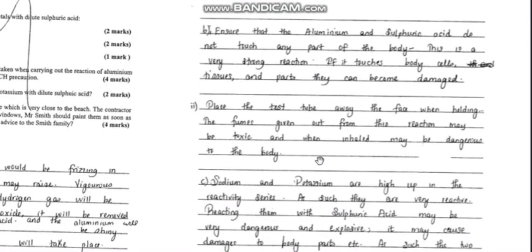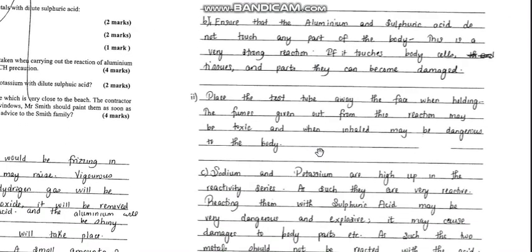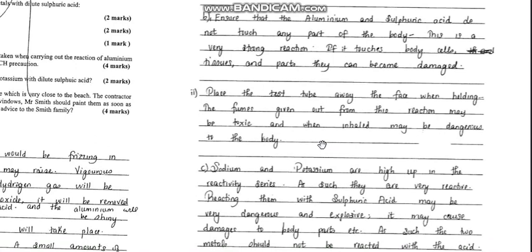All right. Second precaution: place the test tube away from the face when holding it. The fumes given out from the reaction may be toxic, right? And when inhaled may be dangerous to the body. All right.